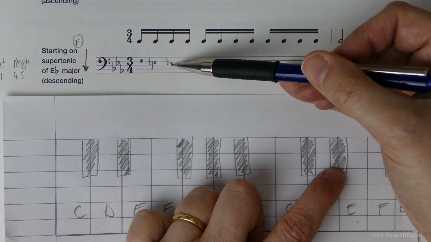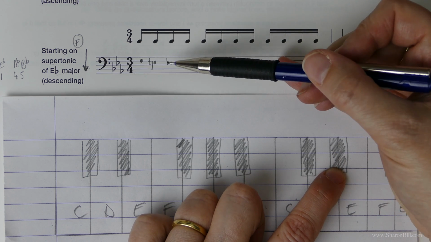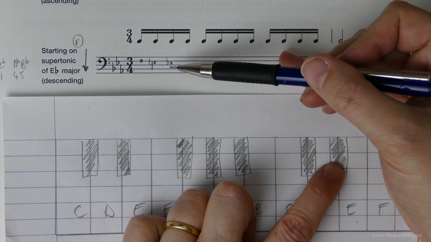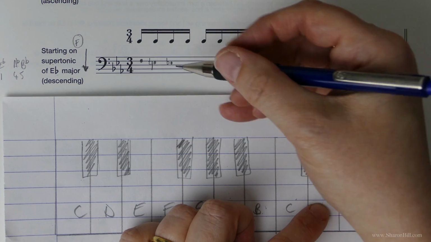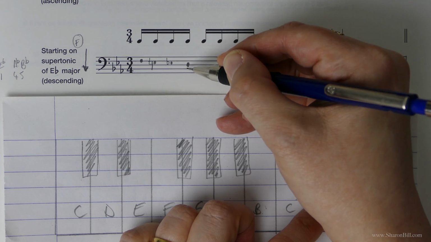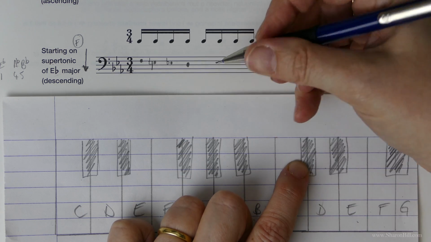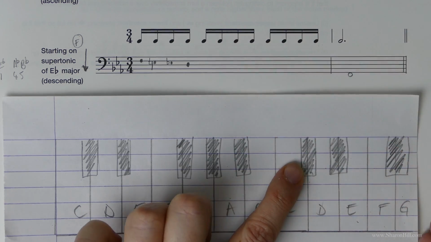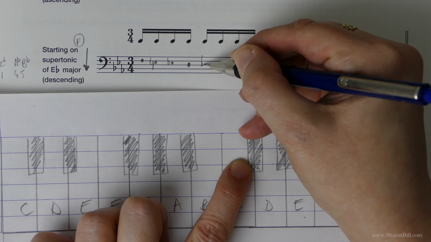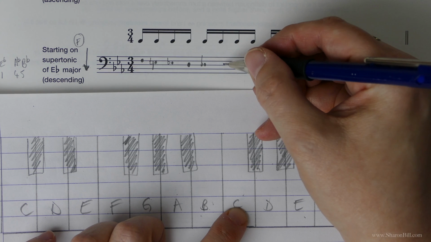I could have put a D and called it D sharp, but I'm sticking to flats for the time being just because that suits my fancy. So there's E flat. We now want a D. Now we want a D flat. Just move that along so you can see what I'm doing. D flat. Now we want a C.